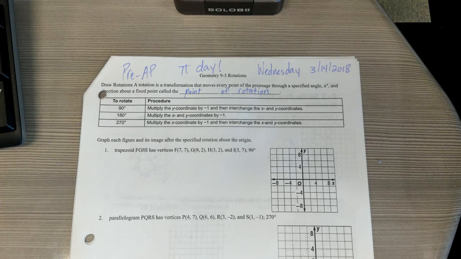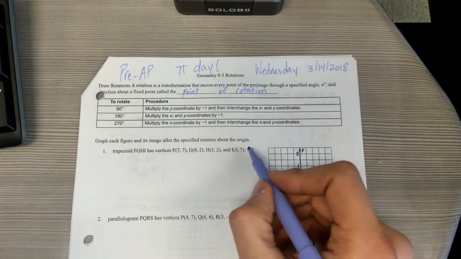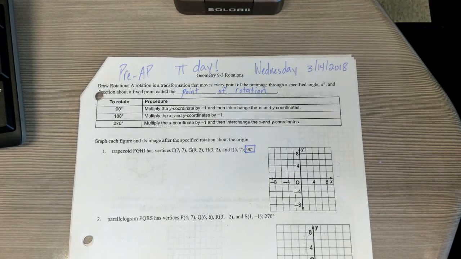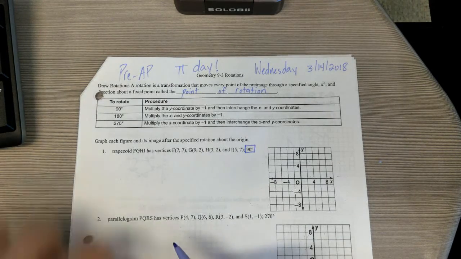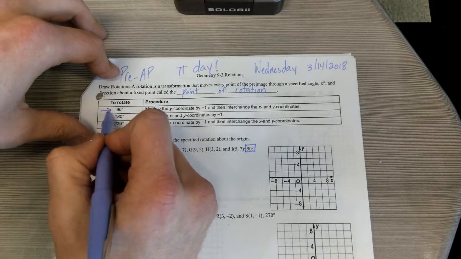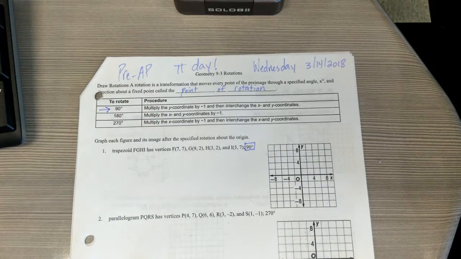I'm just going to jump into it. I want to locate how many degrees I'm going to rotate from the problem, and number one, I'll rotate 90 degrees. So I can go up to my table and look at the directions. I multiply the y-coordinate by -1 and then interchange the x and the y coordinates.